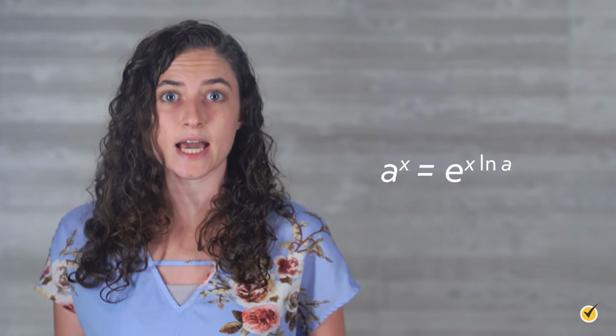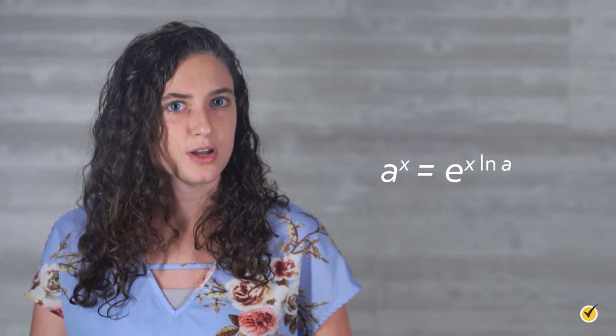Now that we have gone over the natural log, the natural exponential function, and their derivatives, there are just a few more useful properties and applications for us to discuss. First, we can combine the properties of the natural log of x and e to the x to solve expressions with a variable in the exponent. For example, given the expression a to the x, where a is a positive real number and x is any real number, you can solve for x by using the formula a to the x is equal to e to the x times the natural log of a.